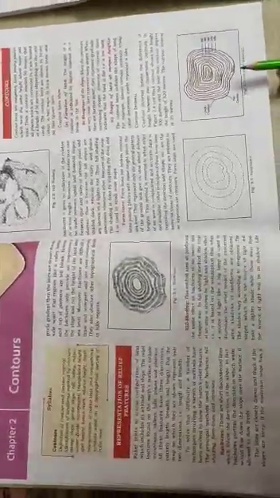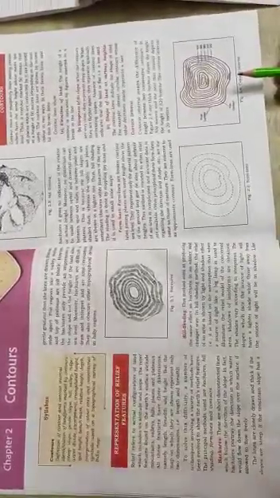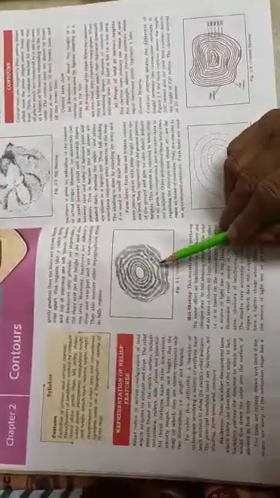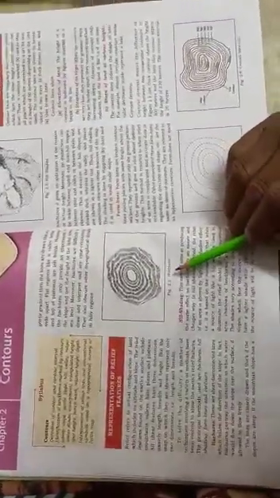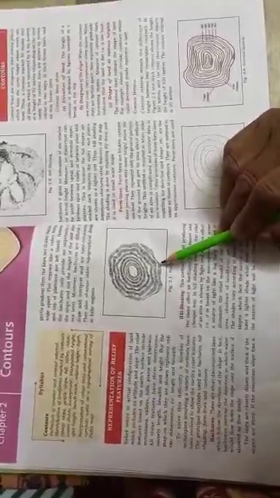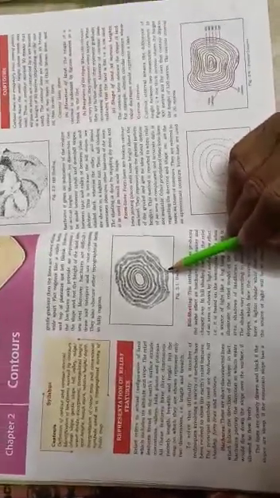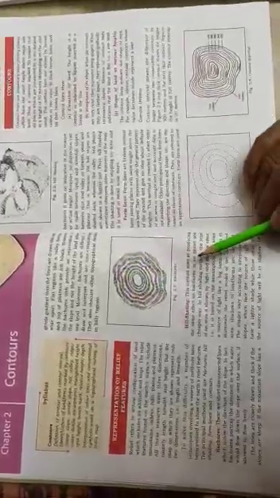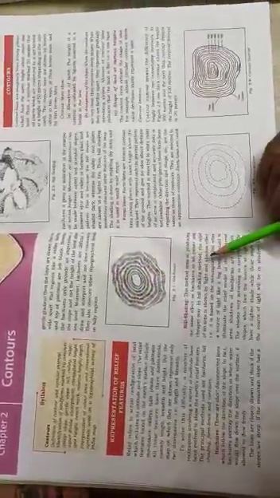That second is hachure. What is hachure? You see figure 2.1. Hachures are the black short lines which give us an idea of the slope of hill or the slope of land.